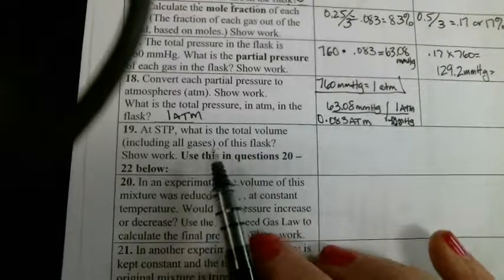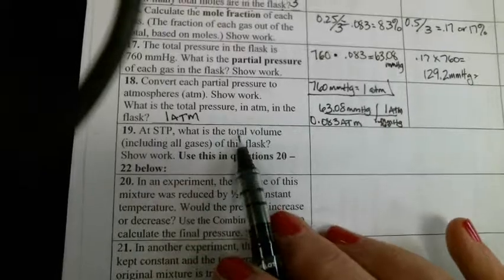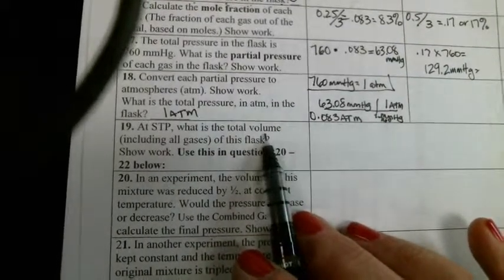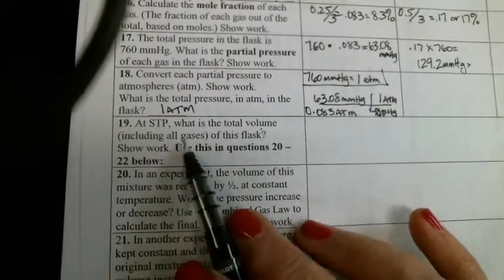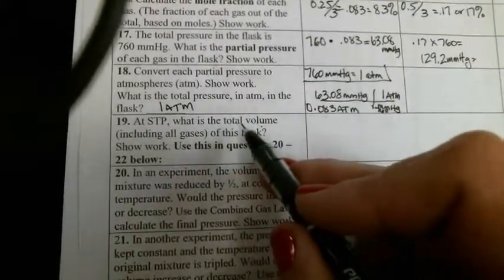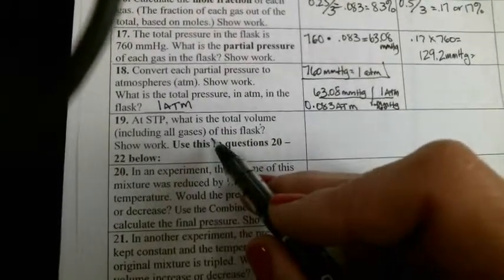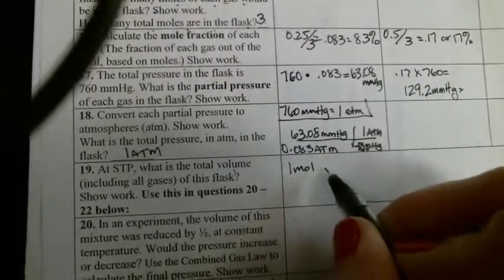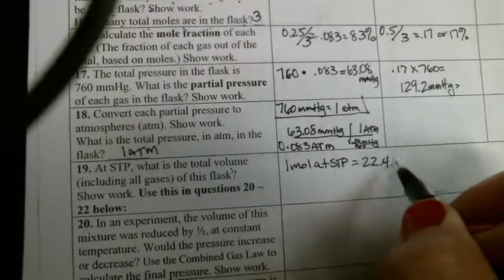What is the total volume? Include all gases of the flask at standard temperature and pressure. So we want to know the volume. What is the volume of gas at standard temperature and pressure? Well, at standard temperature and pressure, the volume of 1 mole of any gas is 22.4 liters. 1 mole of any gas at STP equals 22.4 liters.